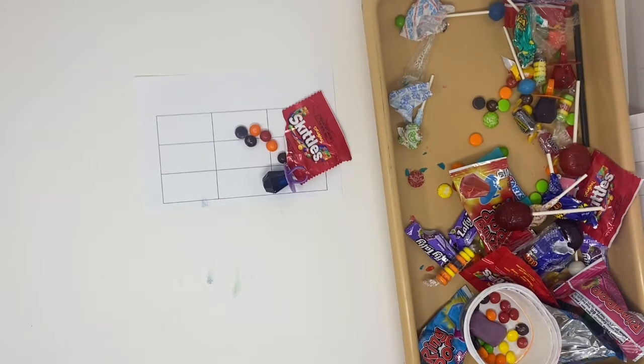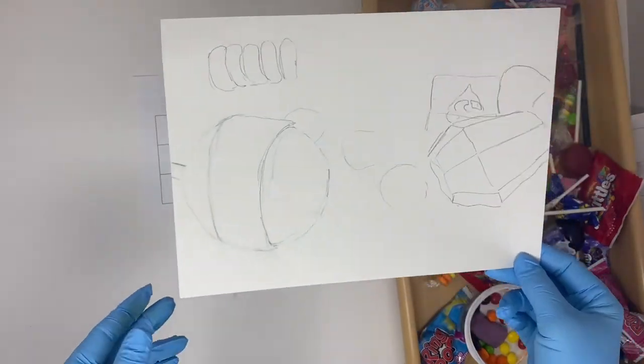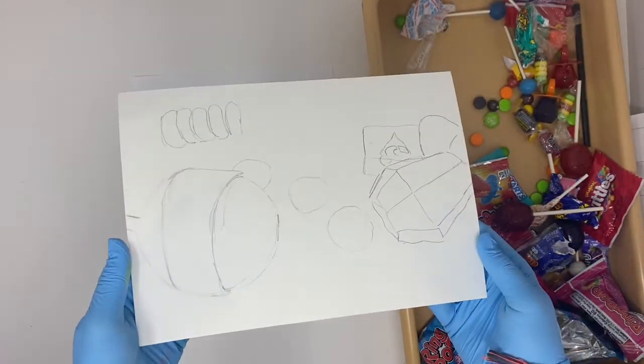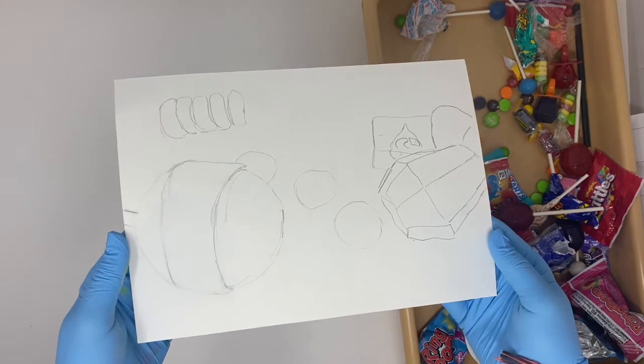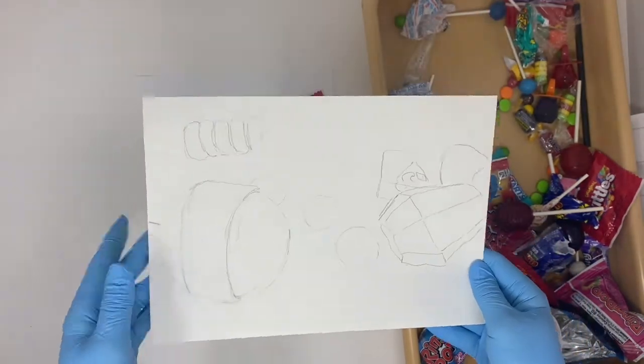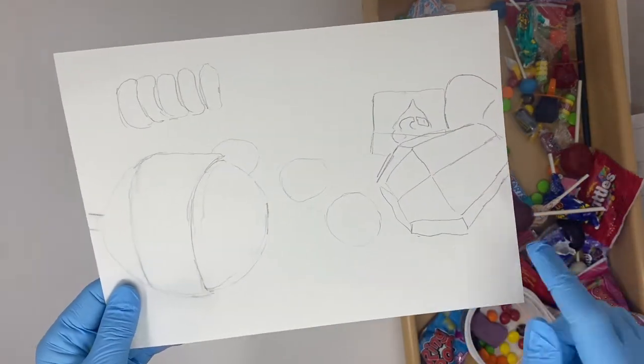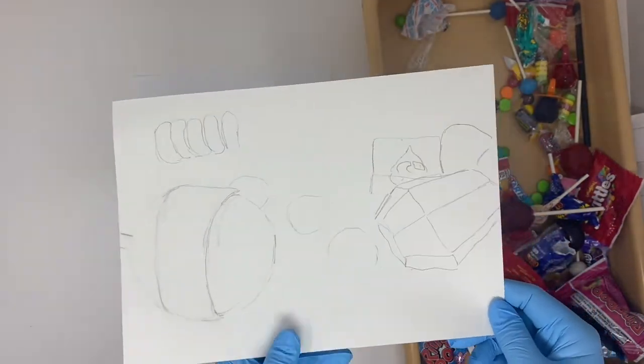Then from there, you are going to get a final drawing piece of paper, which I've already started here, and you are going to start drawing out your final composition really, really big. We're not shading anything in. We're just doing contour lines, the outline of the objects. And you will start drawing.